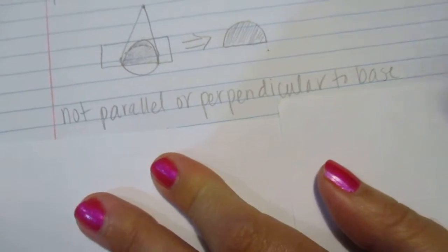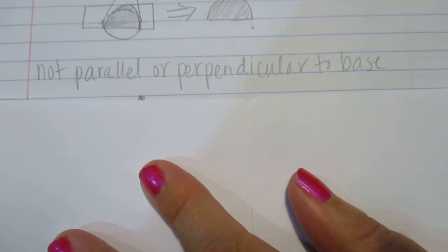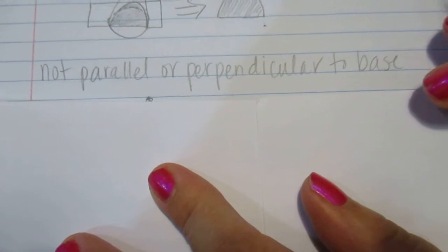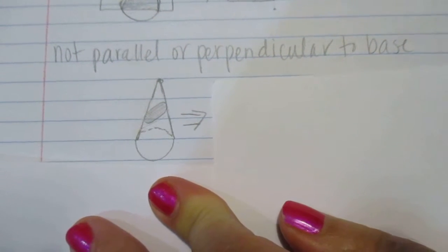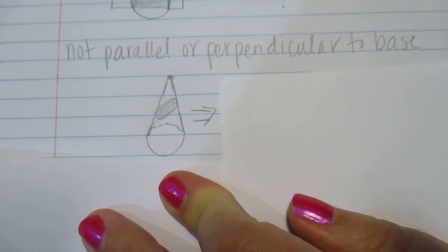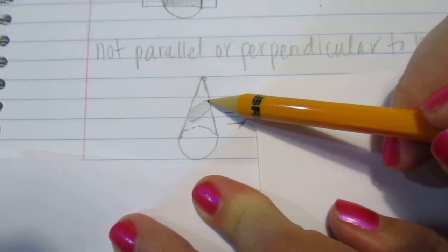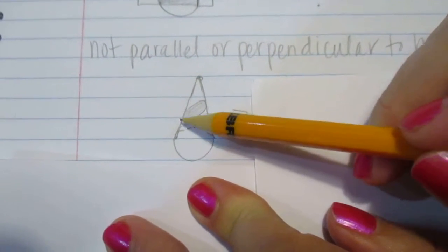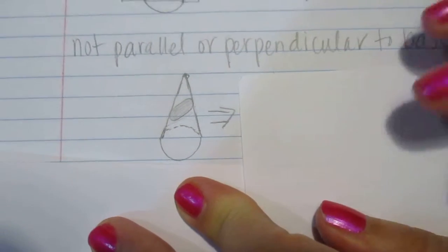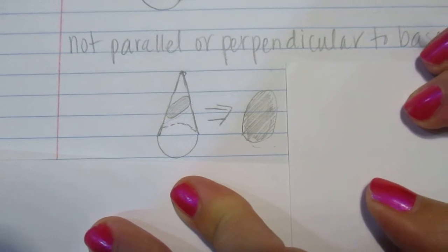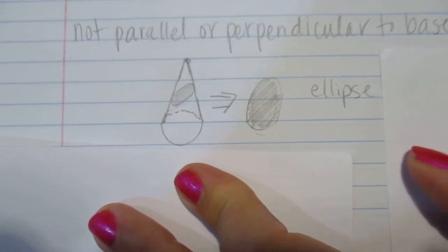And then the last one we're going to look at is cross sections made by slicing not parallel or perpendicular to the base. So this is the one that goes through at an angle or some sort of diagonal. So as I slice through, just like with the prisms and just like with the pyramids, it produces this sort of elongated shape because where you start up here and where you travel down to here, it has longer sides, if you will. Now, obviously, it's circular, so there aren't real sides, but it's an elongated version of the base, which in this case, the official word is an ellipse, or most of you will know it as an oval.